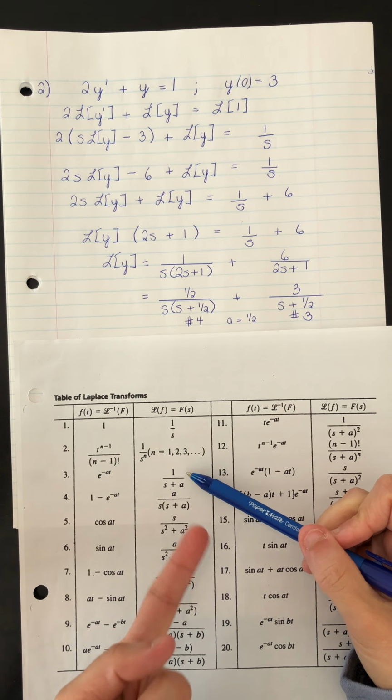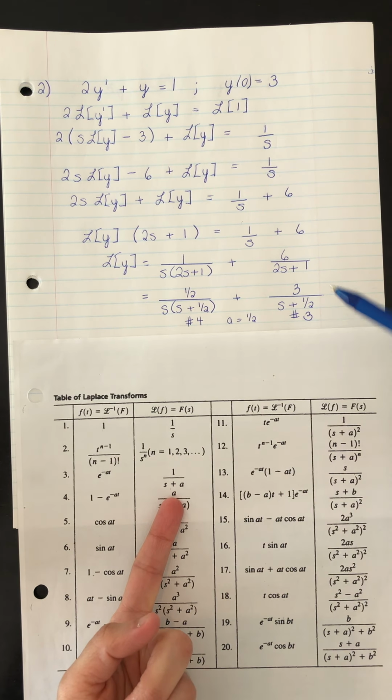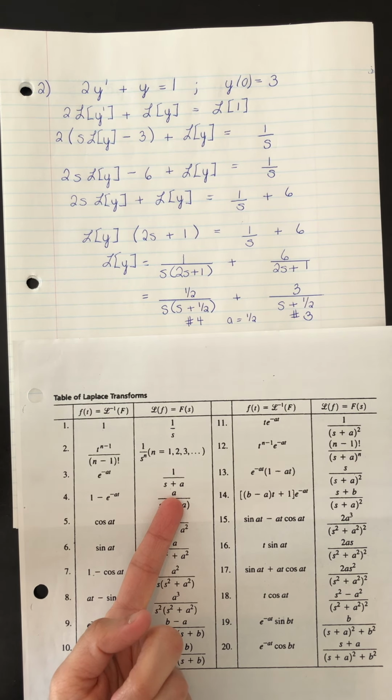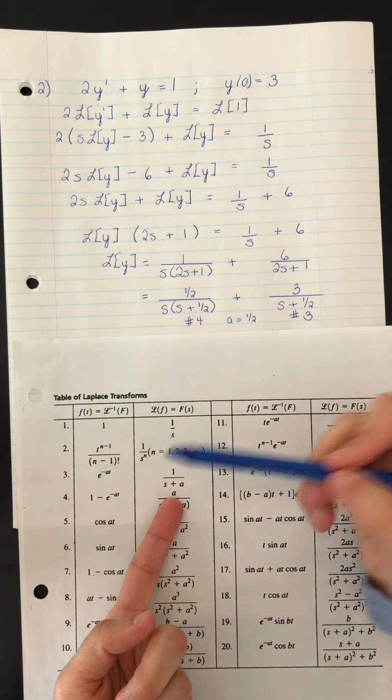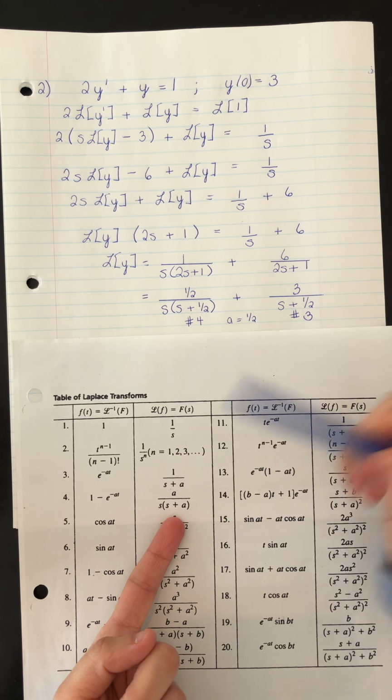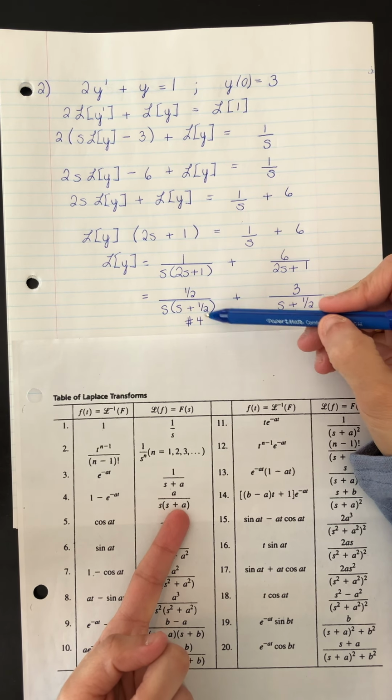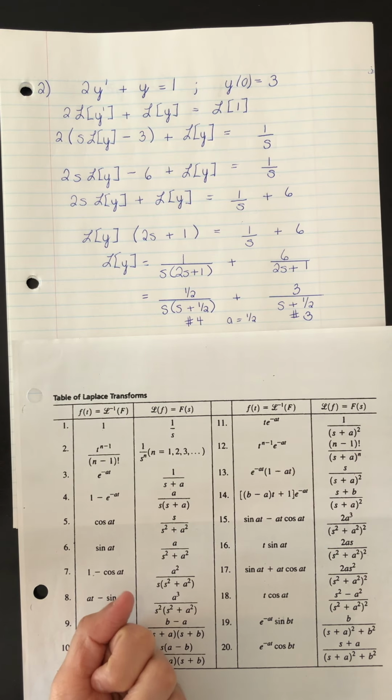For transform 3, with a is 1/2, in the numerator should be a 1. So I should put a 1 here and push 3 out front. For number 4, if 1/2 is here, 1/2 should also be on top. So that one is set up perfectly.